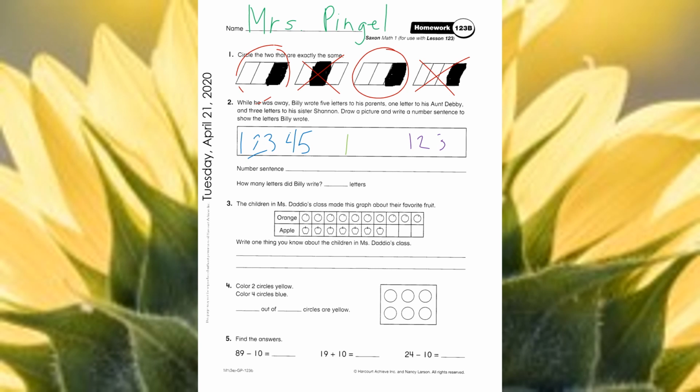A number sentence is just like an equation, like Emmy the equation earthworm helps us with. 5 plus 1 plus 3 equals, I'm going to use my mouse now, this is not working.